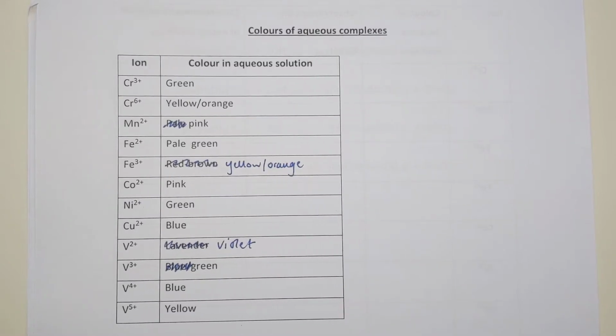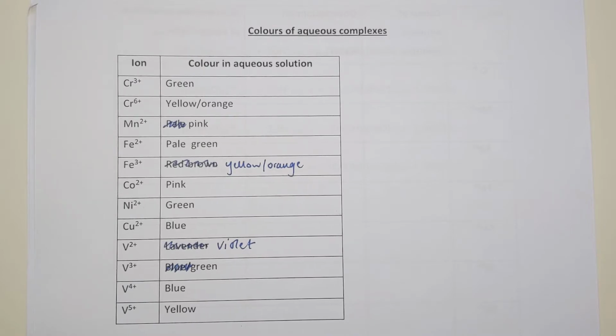So the next thing to look at in transition metals is the behaviour of the complexes that you form. One of the main behaviours you can look at is their appearances, because different complexes tend to have different colours in solution, which can be quite useful for identifying unknown metal ions in a particular solution.